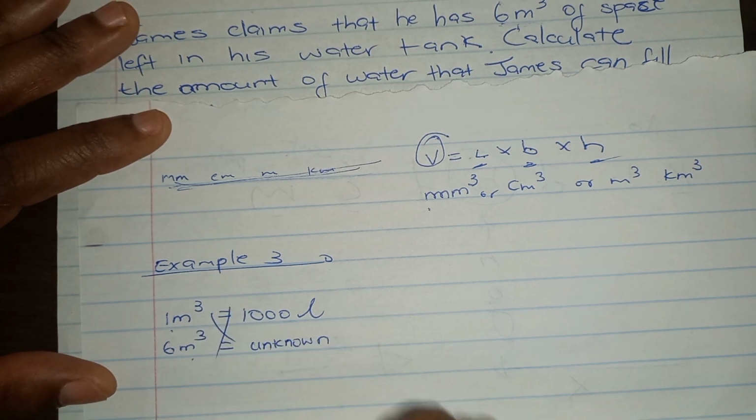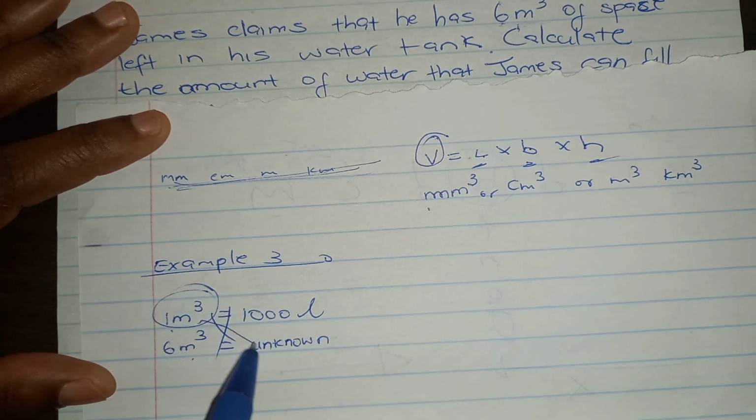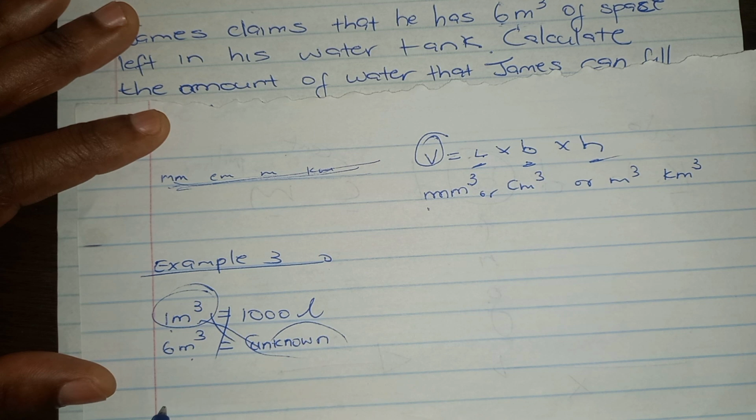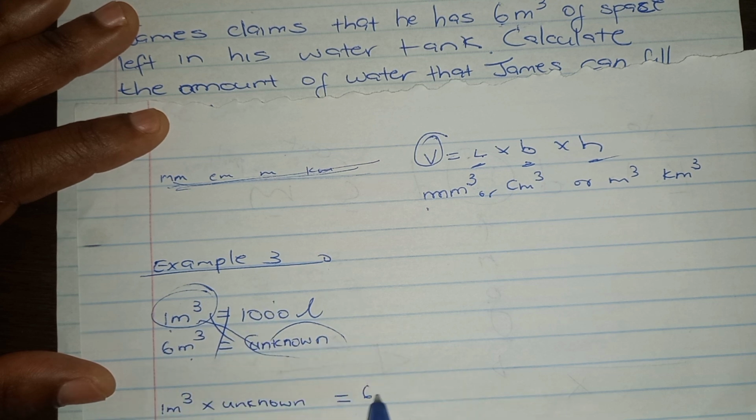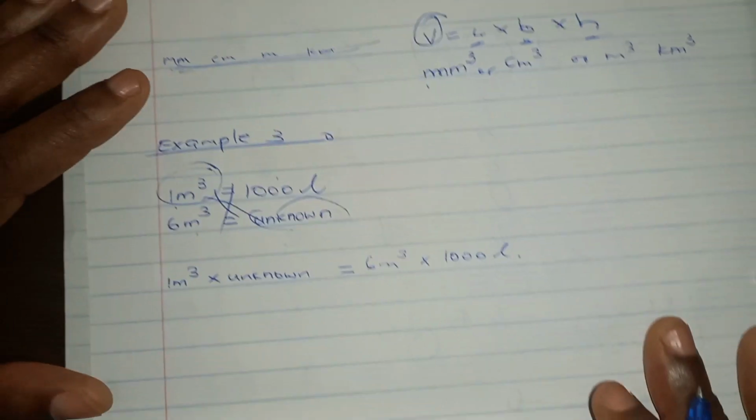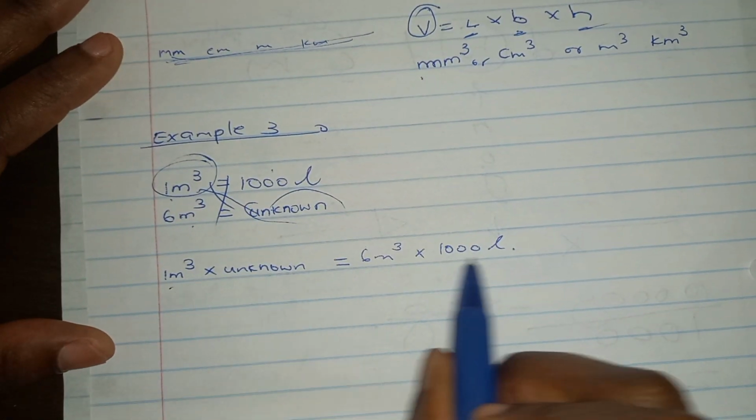Okay, so now we're going to cross multiply. We're going to take that one, multiply it by that one. So what we're going to do is we're going to say 1 cubic meter multiplied by unknown is equal to, and then we're going to multiply these two, 6 cubic meters multiplied by 1,000 liters, right? And then what we're going to do is we're going to find the unknown here.